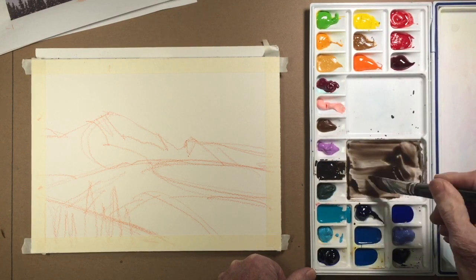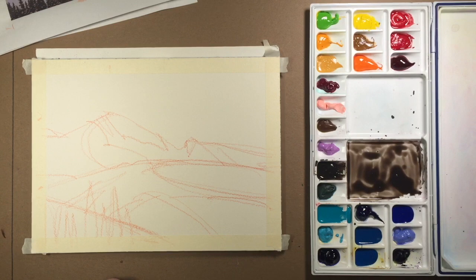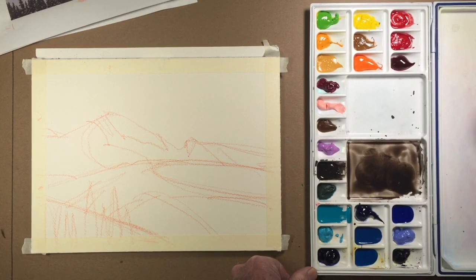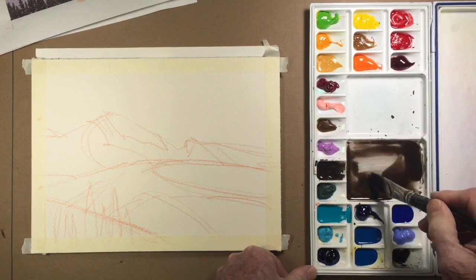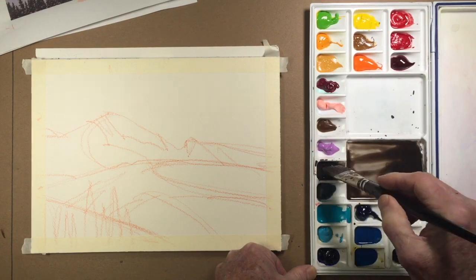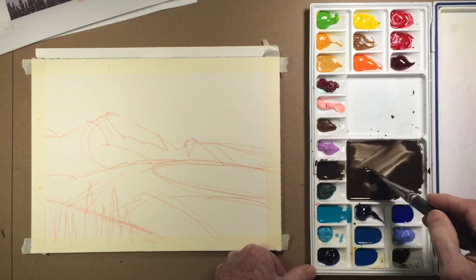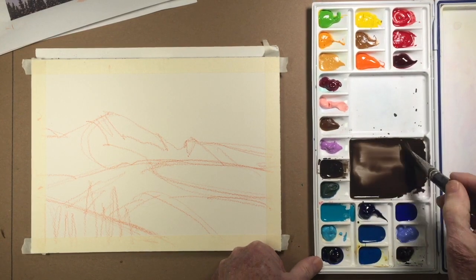I don't think I have pans on here at all. And I just want to mix a big enough puddle of it so I don't run out. And I want to do this so you guys can see me mix it.